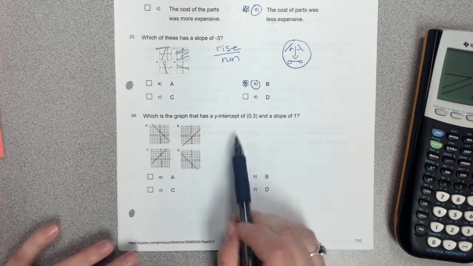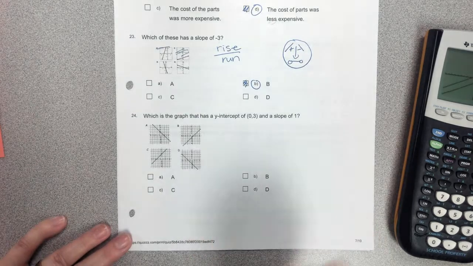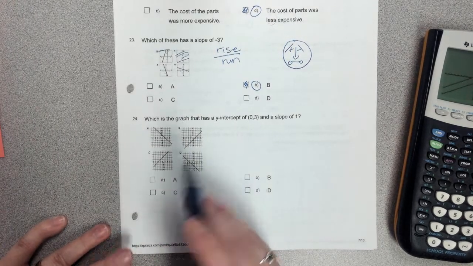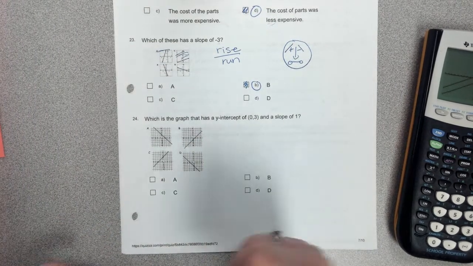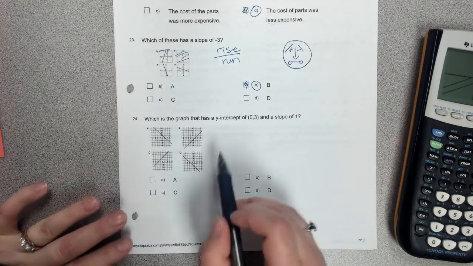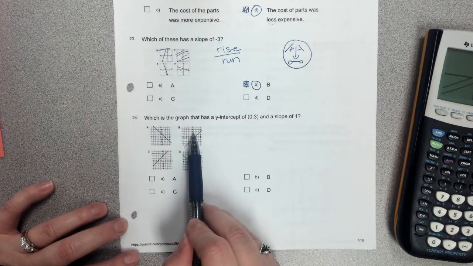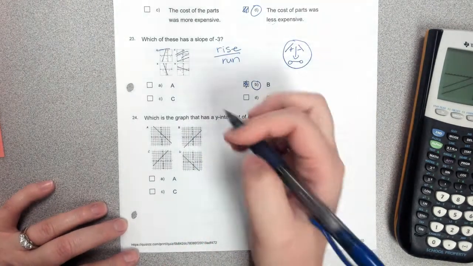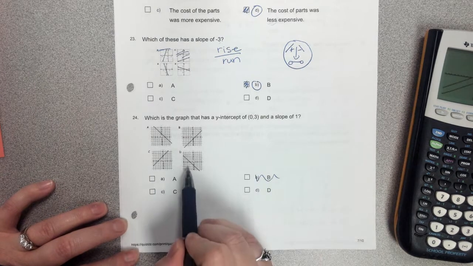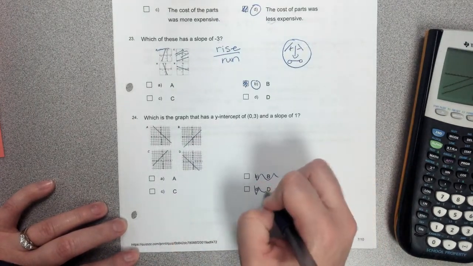All right, looking at this, y-intercept of 0, 3. Meaning, where does it cross the line at my y-intercept? Again, these graphs are tiny. I think if you pull them up on the computer, on the quizzes, it'll look a lot better. Which one is positive? Well, +3 would be up here. It's not this one. B's gone. It's not this one, D, because that would be way up here.